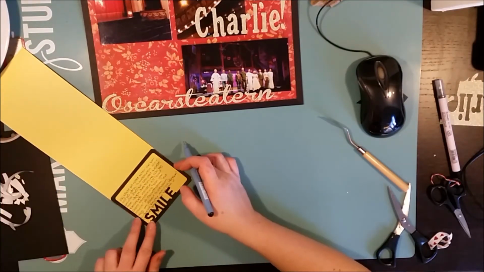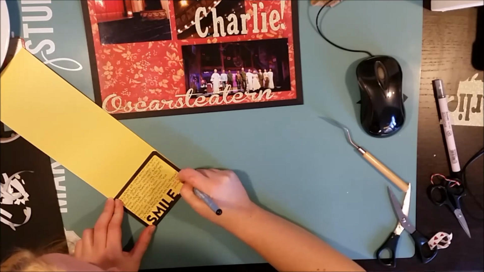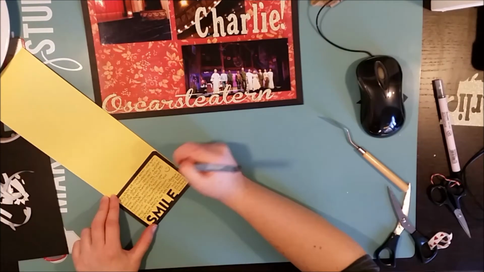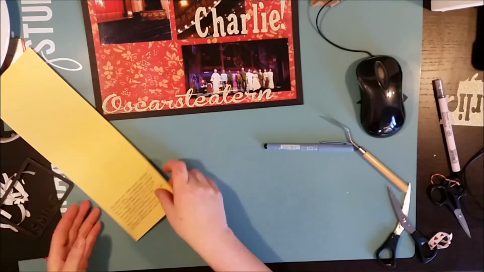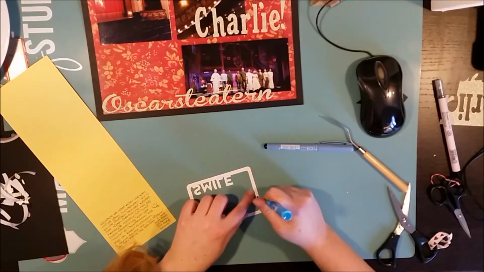I'd like to mention, before I forget about it, where I get my fonts. I download them at a free website called dafont.com, and it's been around for years, and I love it.